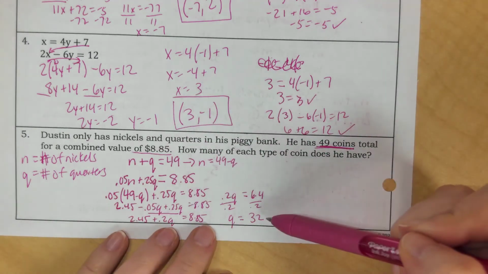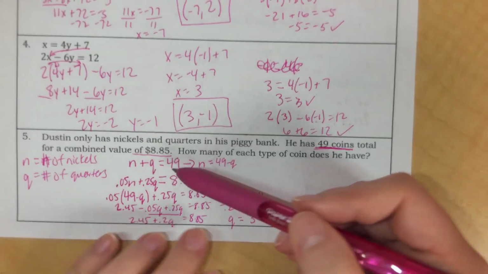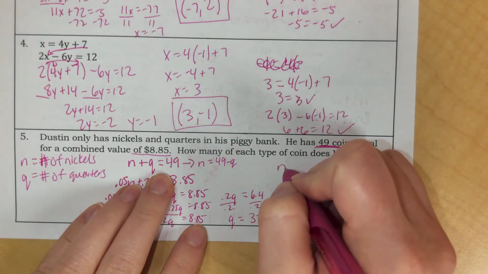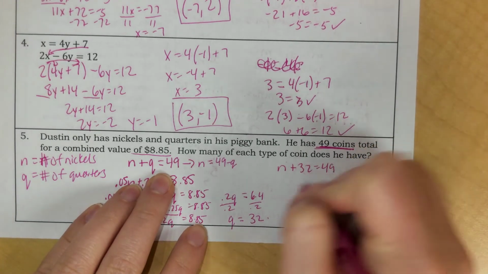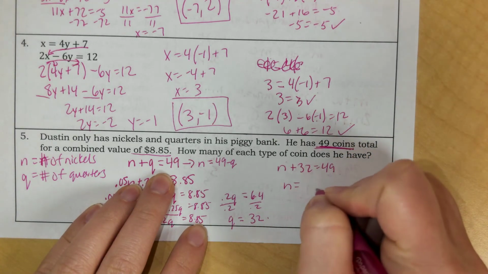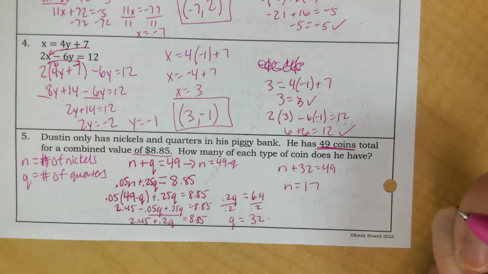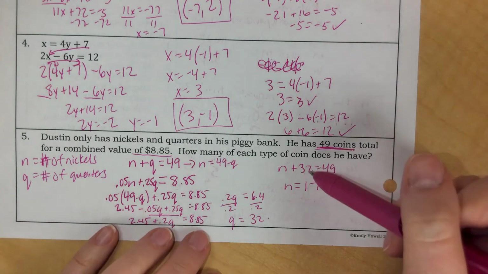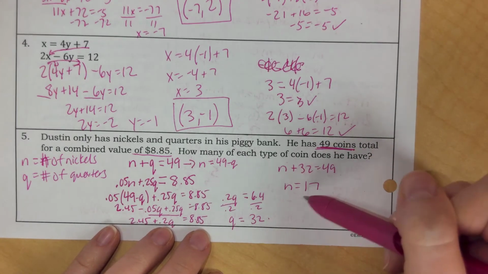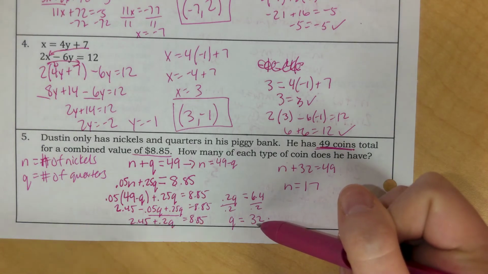Now I can take that value and plug it into either one of these equations. I'm going to plug it into the top one. So N plus 32 is equal to 49. To find N, I just subtract the 32 and end up with 17. So if all of my conditions have been met appropriately, like they're supposed to be, then I should have 17 nickels and 32 quarters in my piggy bank.